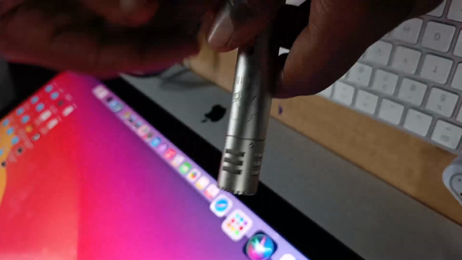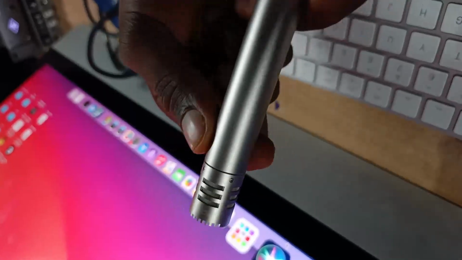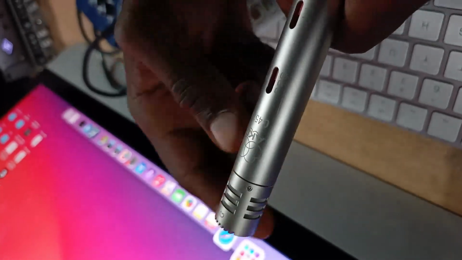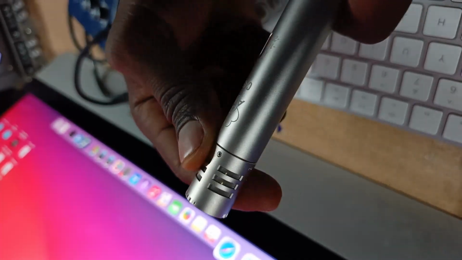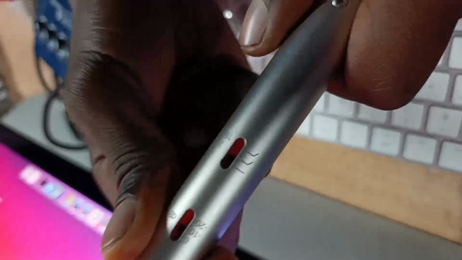So that's another difference between the small diaphragm and the large diaphragm. This one only has one polar pattern, one pickup pattern. There's features here.